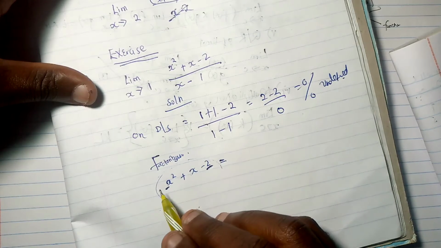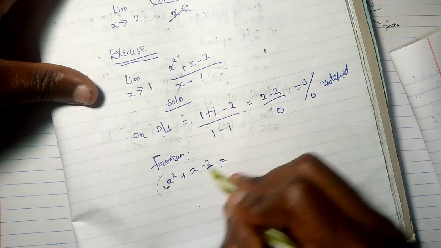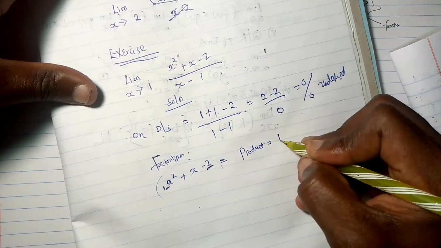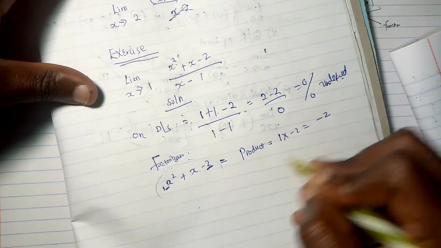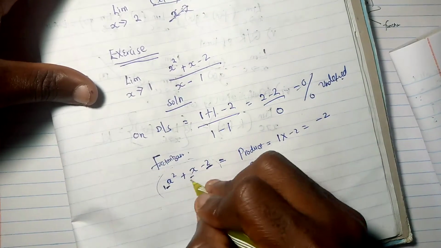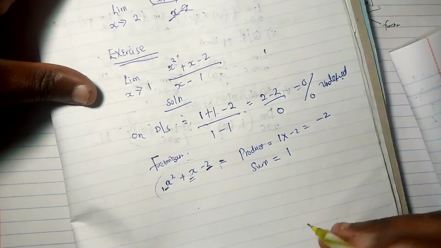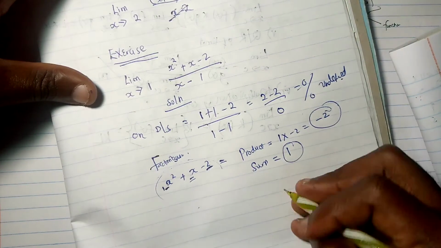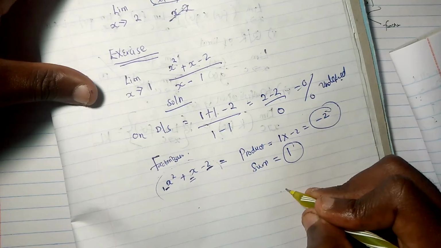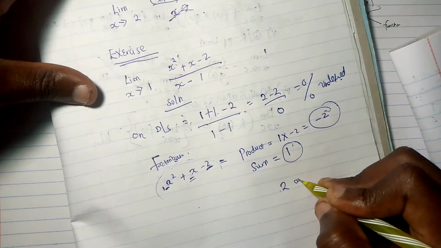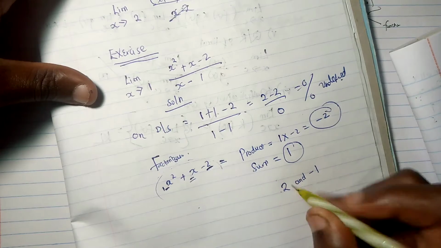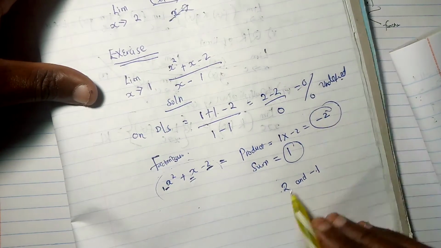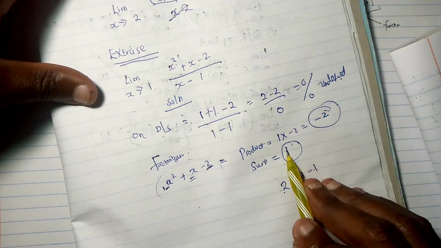So here the coefficient is 1, so the product is 1 times minus 2, which is minus 2, and the sum shall give us the coefficient of x, which is 1. So which two numbers have a product of minus 2 and a sum of 1? Those numbers are 2 and minus 1. If you take 2 times minus 1, you get minus 2, and if you take 2 plus minus 1, you get 1.